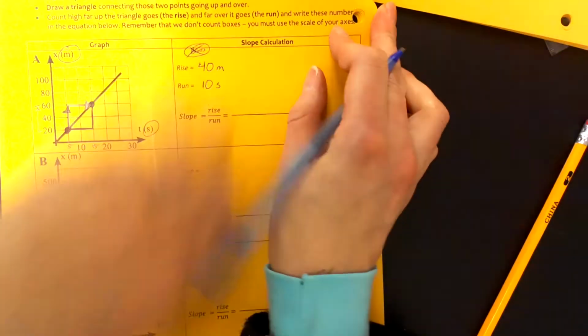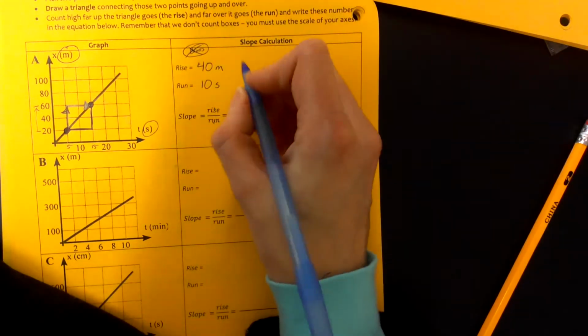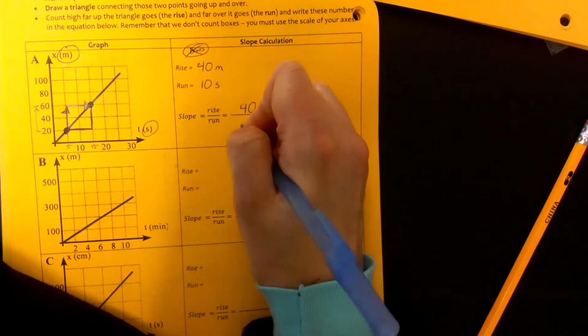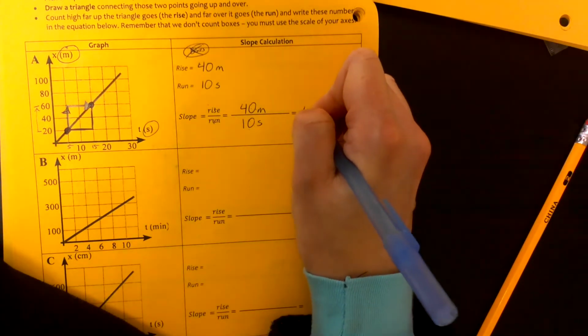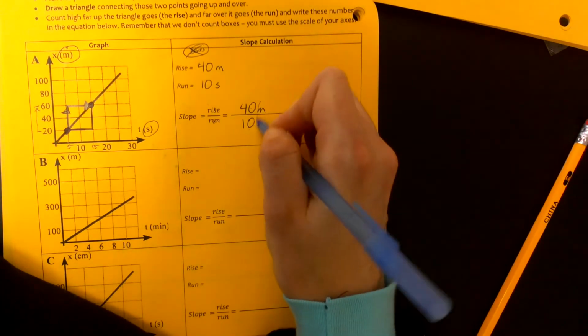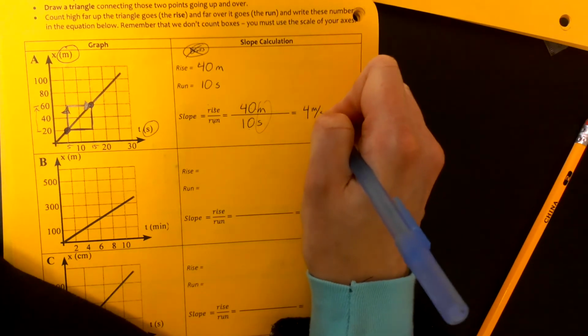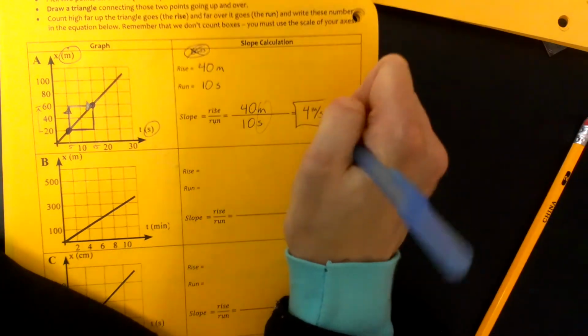So when I'm trying to find the slope, it's rise over run. It's always rise over run. So I'm going to stick 40 on top and 10 on the bottom, rise over run. 40 divided by 10 is 4. And then for my unit, I just take this and stick it right there, meters per second. And so that is my answer.